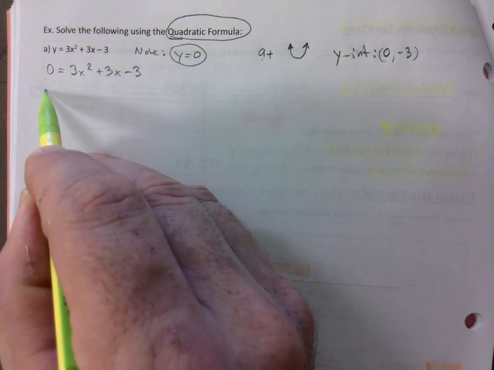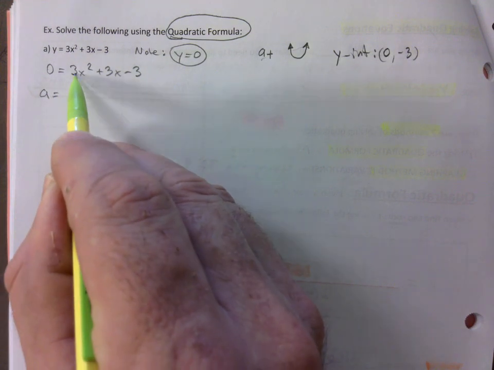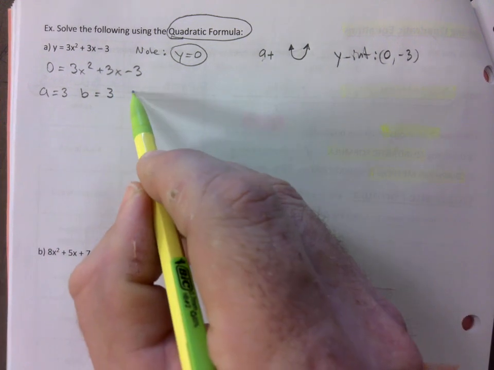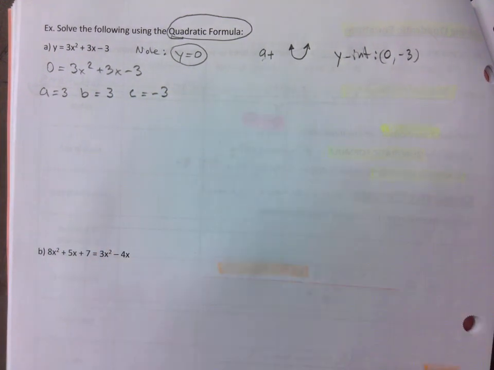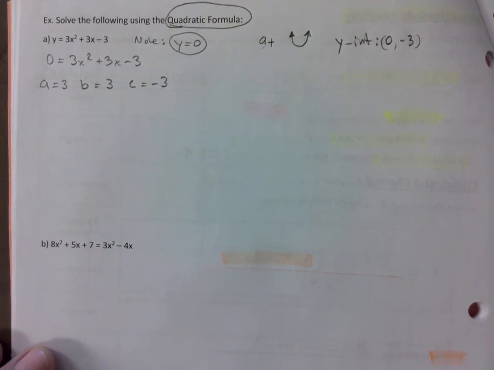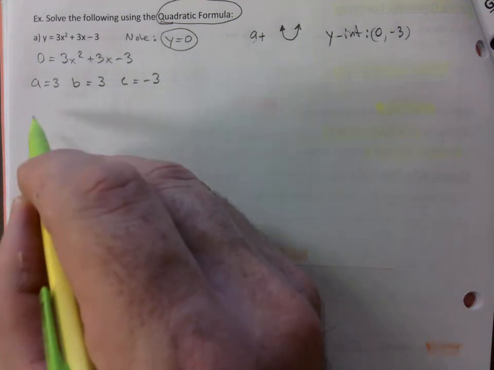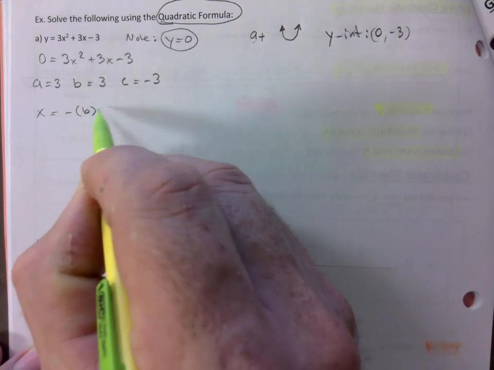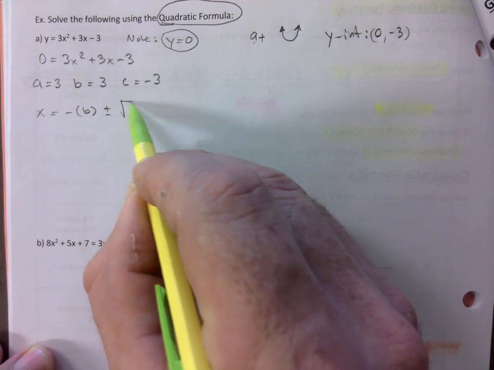Next thing I want you to do is state that a is equal to 3, b is equal to 3, c is equal to negative 3. Okay, so you've got those. And now for this one, I'm actually going to state the formula. x is equal to negative b plus or minus.